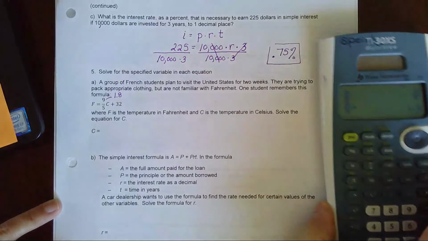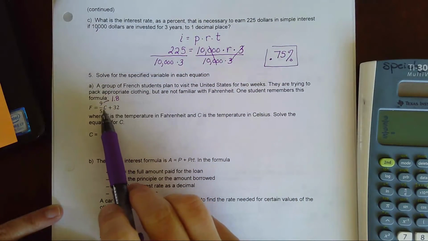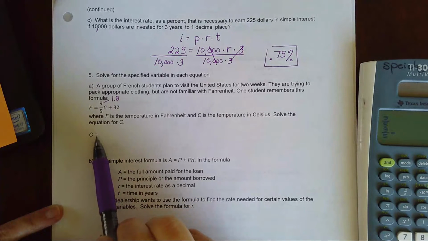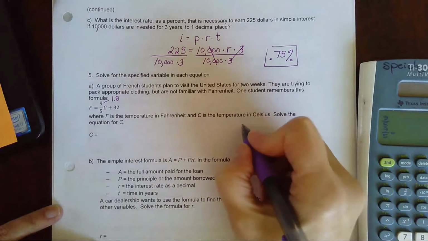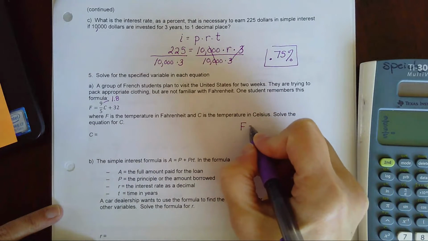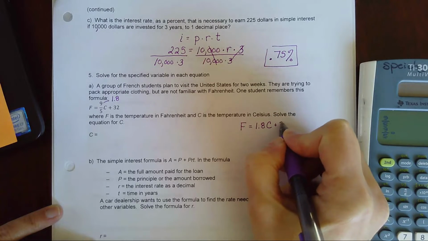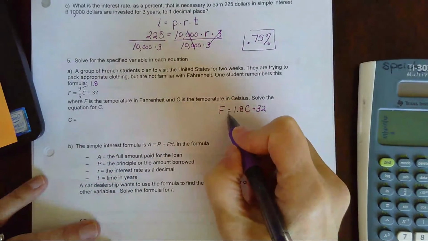I'm going to show you 2 ways to do this. They're asking us to rearrange this formula so that it's in terms of C equals something instead of F. Since we don't have to round anything, you can write it as 1.8.